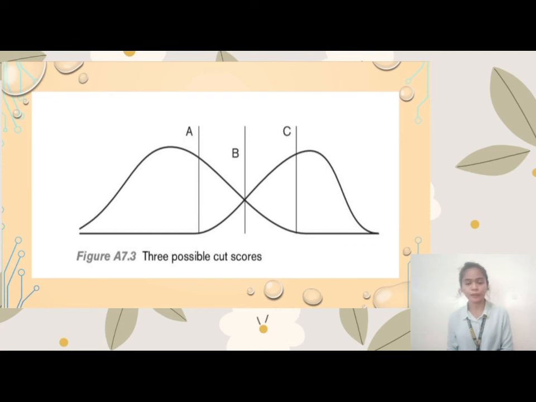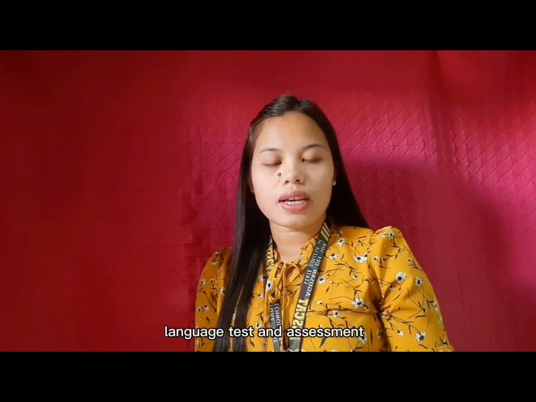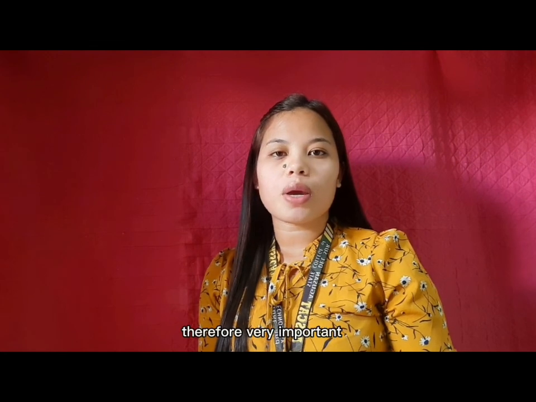significantly increase. Cut score C. This cut score is at the end of the distribution of the non-masters. If we use this cut score, there will be no false positives, and all non-masters will be correctly classified as non-masters. In conclusion, overall, scoring language tests and assessments is therefore very important.